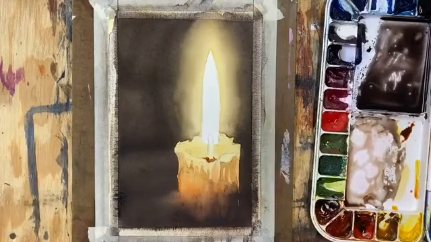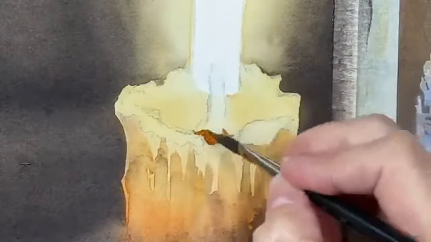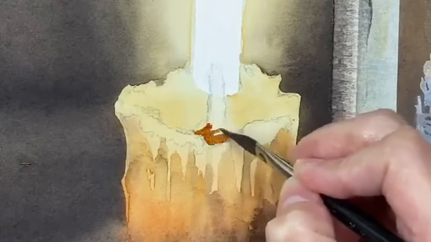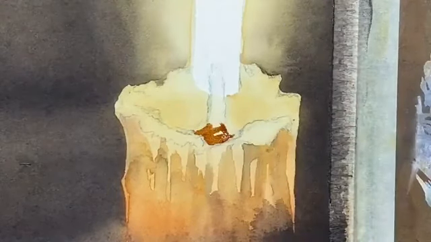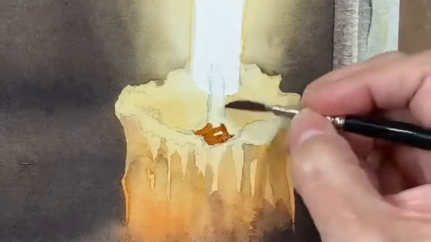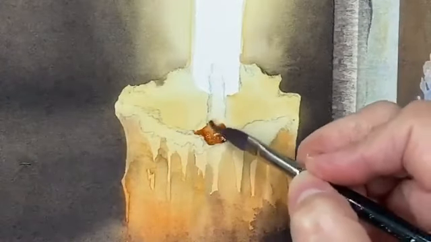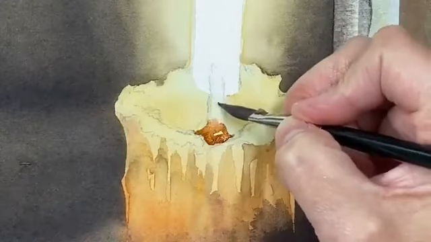Let's see if I can zoom in on that. Getting smaller here. Let me see if I can show you a little bit closer, a little bit better. I'm going to start getting the wick in place here.